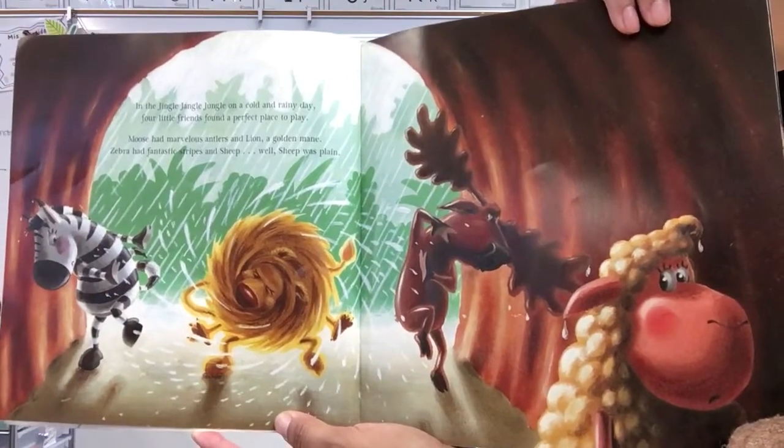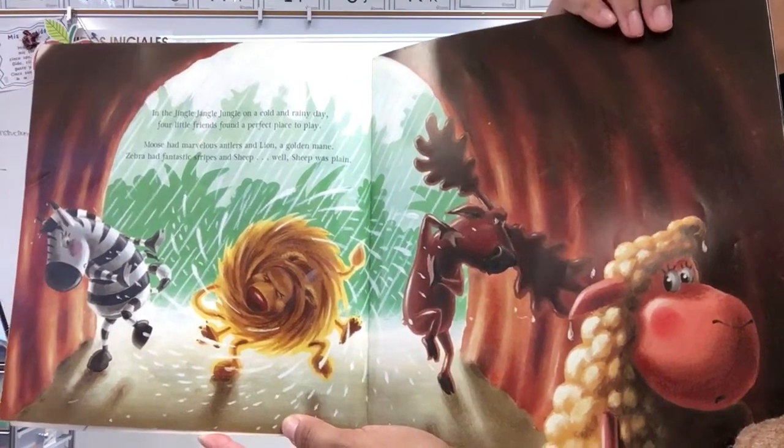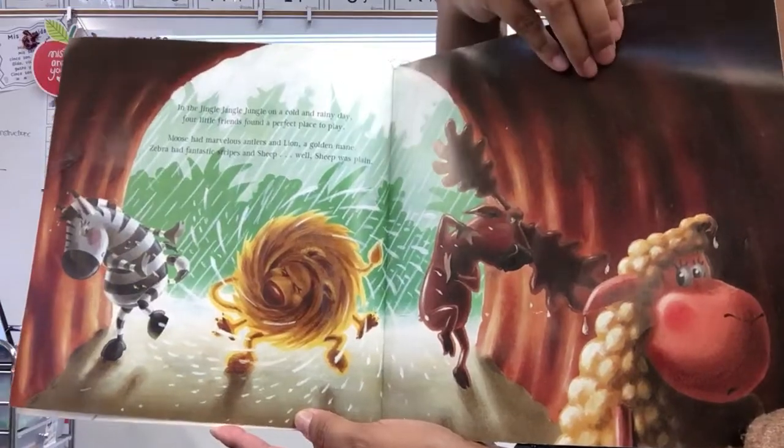Okay, there's a clue about one or two places this story might take place, this setting.